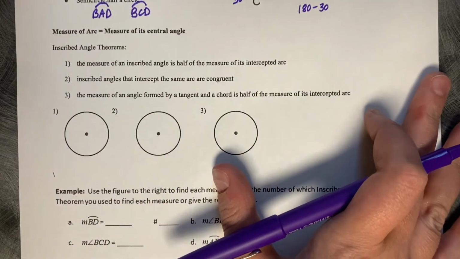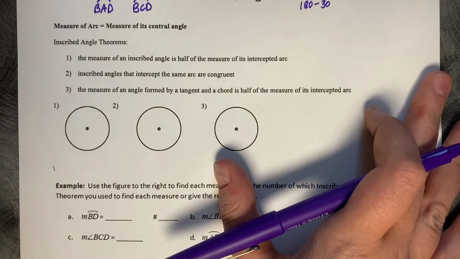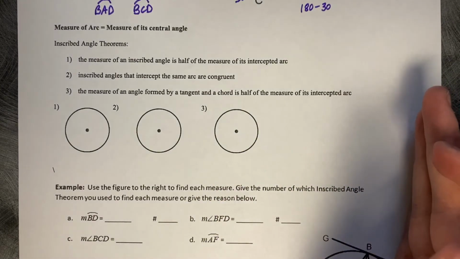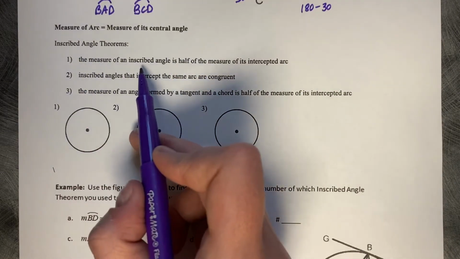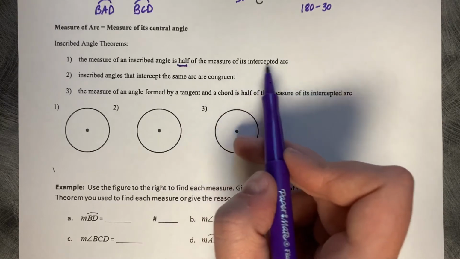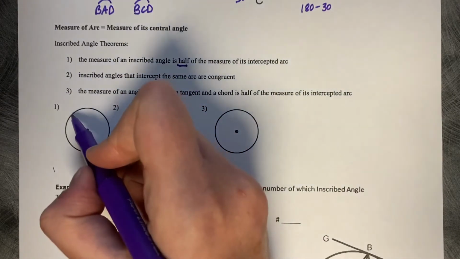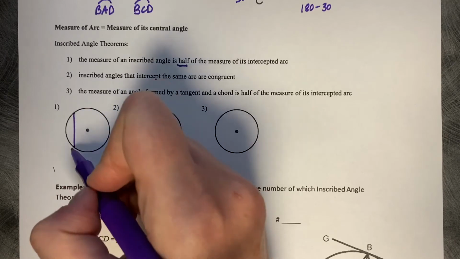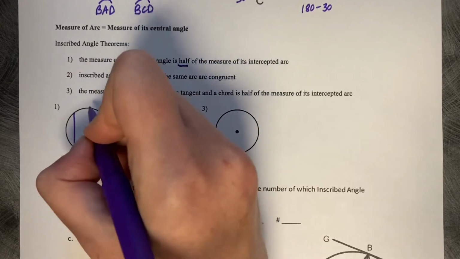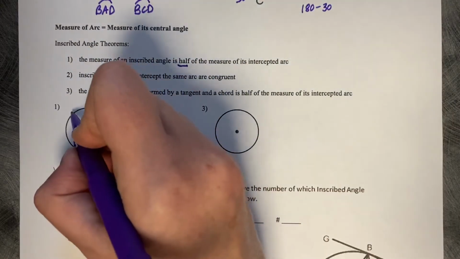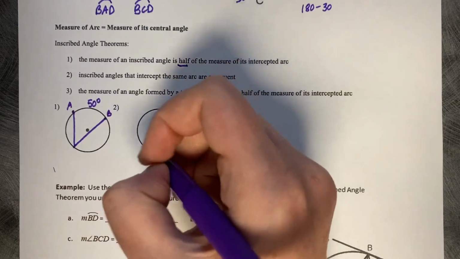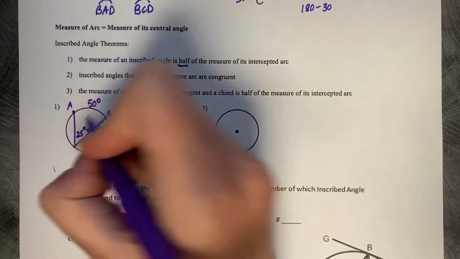Now we're going to learn a few mathematical tools for inscribed angles. Central angles are really straightforward since they're the same measure. Inscribed angles have a couple of different theorems that come with them. Number one, the measure of an inscribed angle is half the measure of its intercepted arc. So for example, if I draw an inscribed angle, and I said that this arc measure was 50 degrees from A to B, then this angle here would be 25.